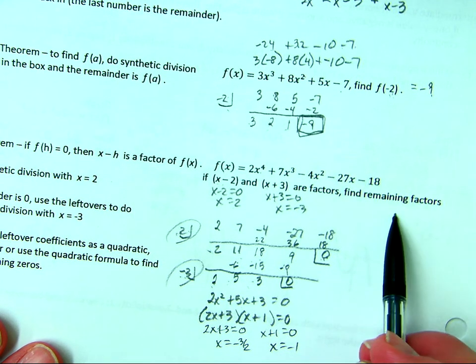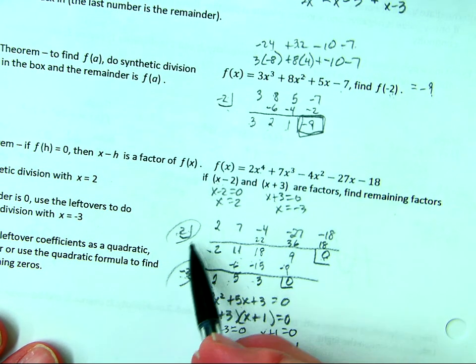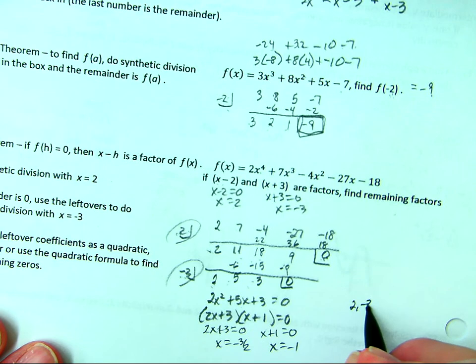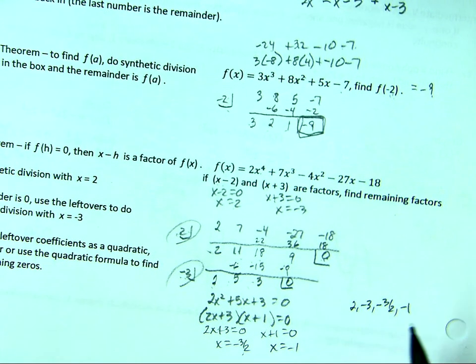So if it said find the remaining factors, well, we had the first two, which they gave us, were 2 and negative 3. Now we've also found a negative 3 halves and a negative 1. So if you're asked to find the zeros, if they give you some, do synthetic division, and make sure if you get one that works, use your leftovers after that. So that's the first part of 2.3.